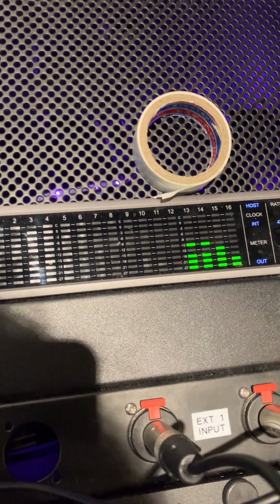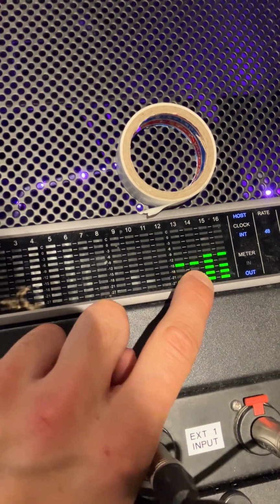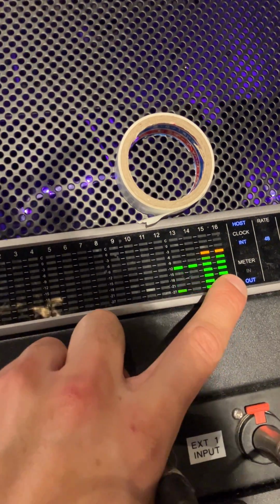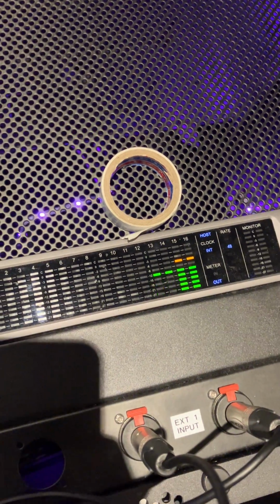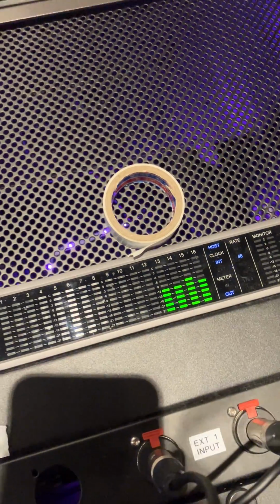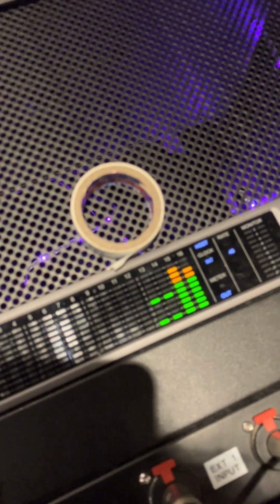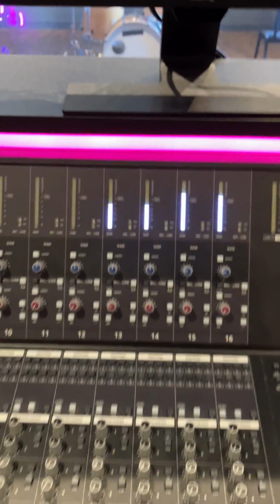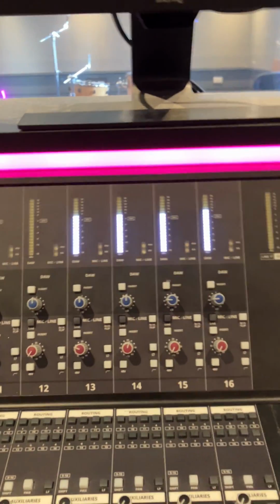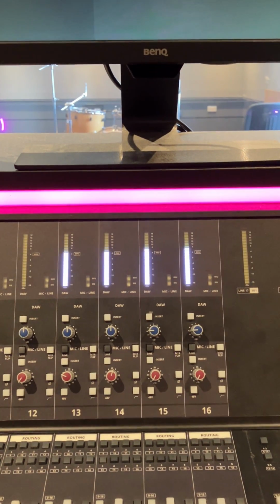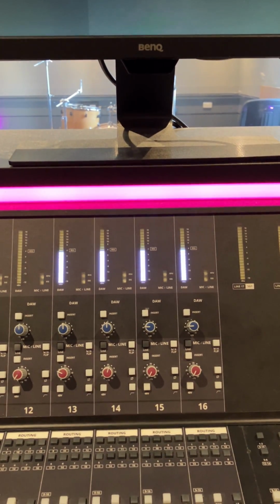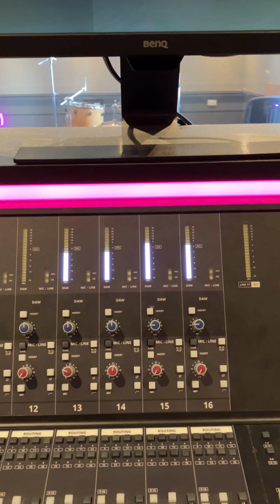And I'm going to look over at the Apollo, which is our interface in this room. I can see that I've got my click coming out of 13 and 14, and my track coming out of 15 and 16. So I know that the signal is going from the computer, from Pro Tools, into the converter at the Apollo. And now it should be arriving at the top of the channel strips on the Audient, which it is. So I can see 15 and 16 again. That's my backing track, 13 and 14, that's my click track.